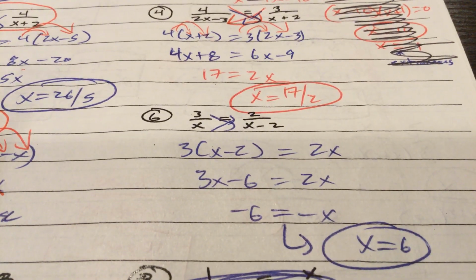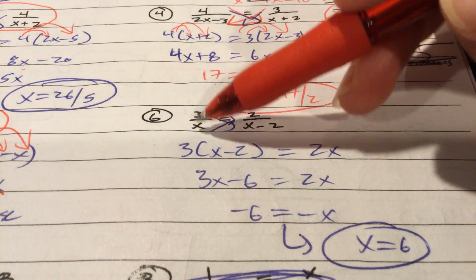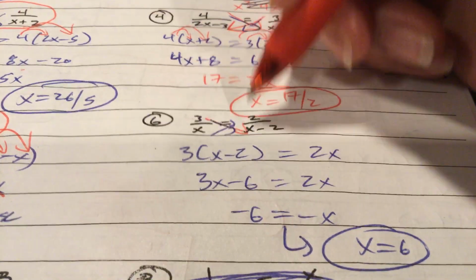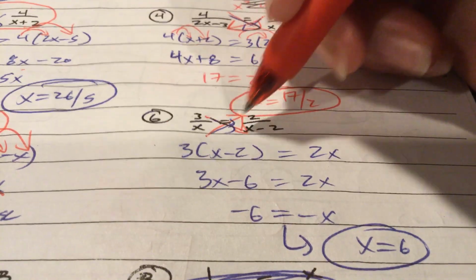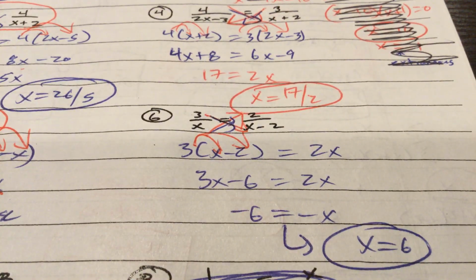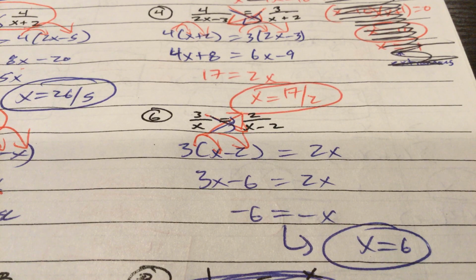Number 6, some sweet cross multiplying. 3 over x is equal to 2 over x minus 2. 3 times this quantity, x minus 2, is equal to 2x. 3x minus 6 is equal to 2x. Subtract 3x from both sides. Negative 6 equals negative x. X is 6.